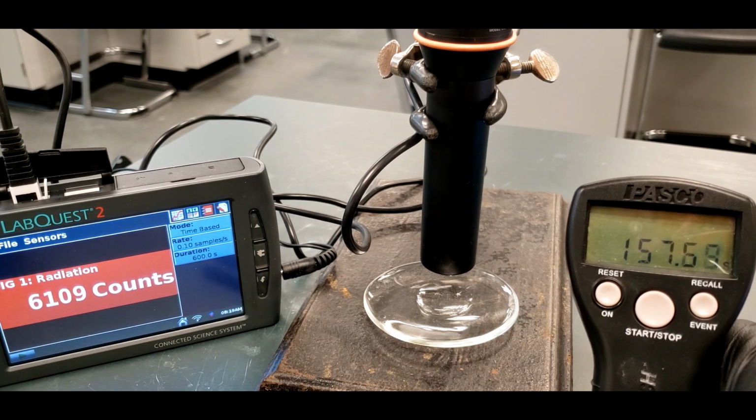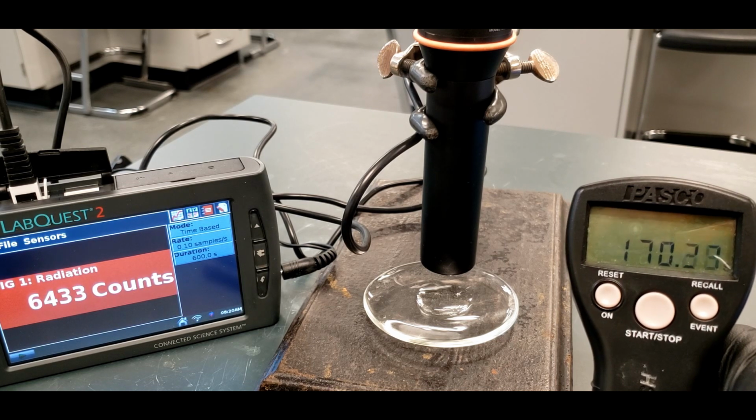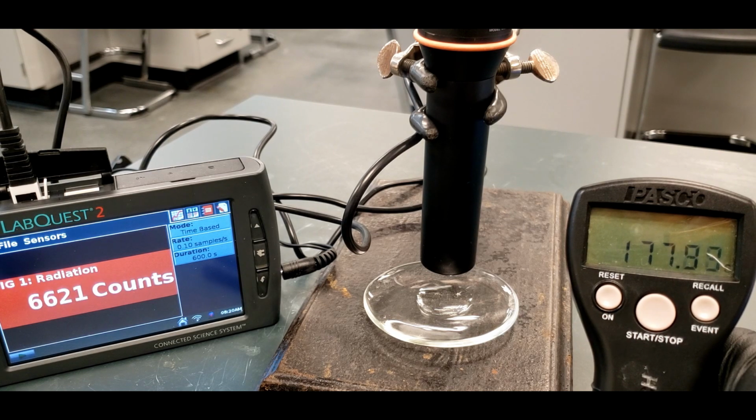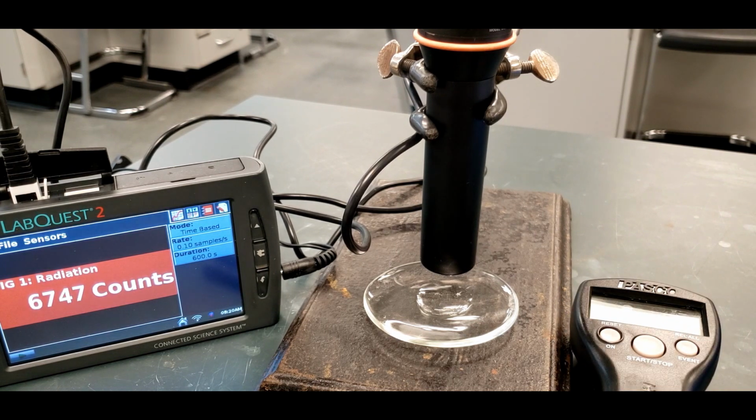I'll do this last one, and then the rest of them will just be put in the data sheet at the end of the lab. So it's 3 minutes, so we want 180 seconds. And 7, 8. So we'll say 6650. And we'll stop here, and I'll keep going, but I'll put the data at the end of the lab.